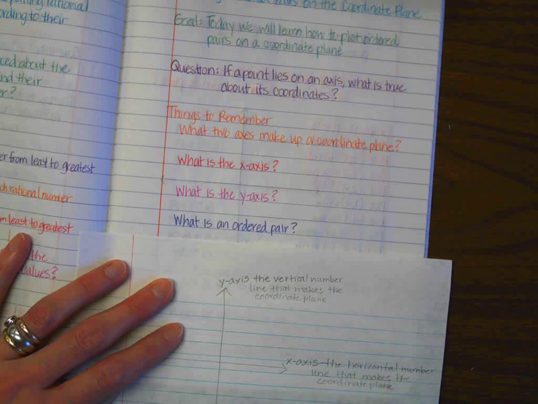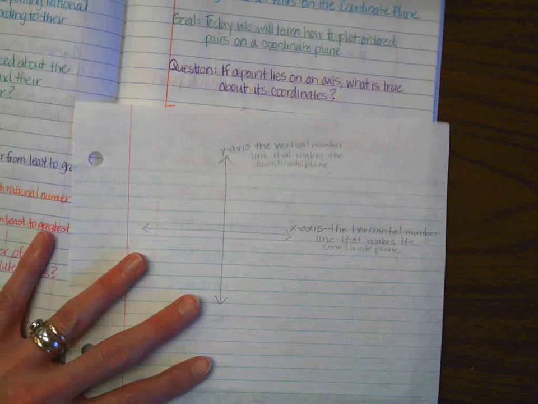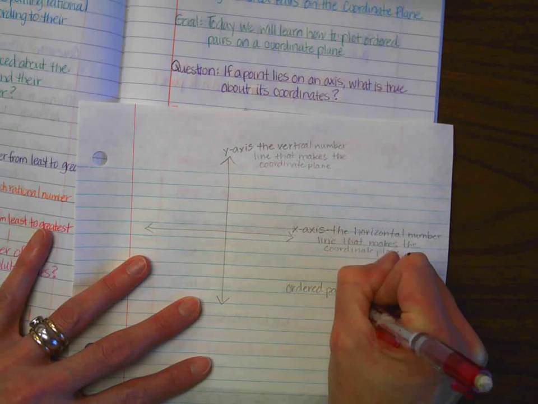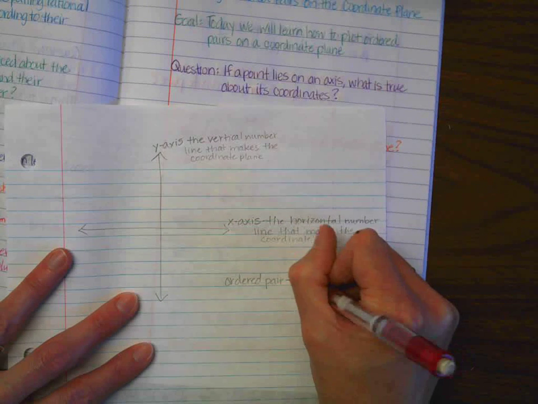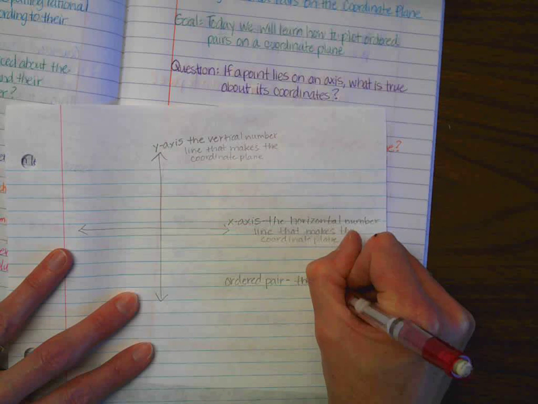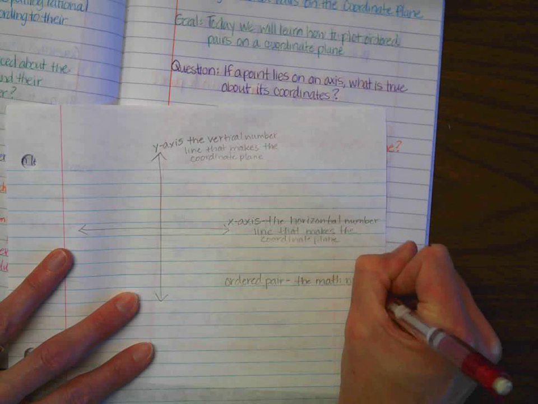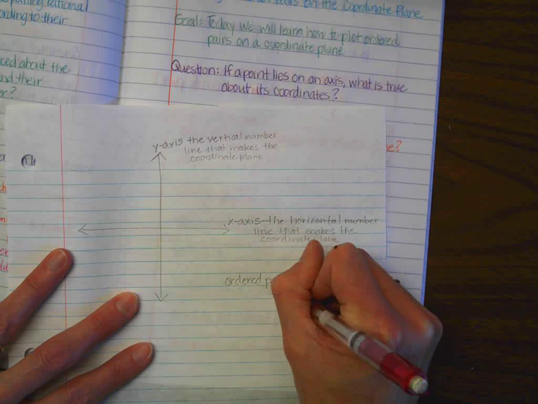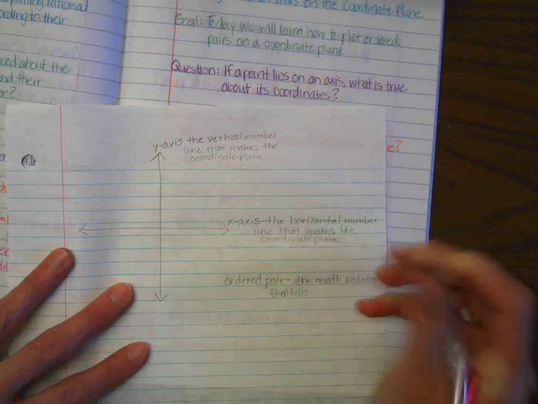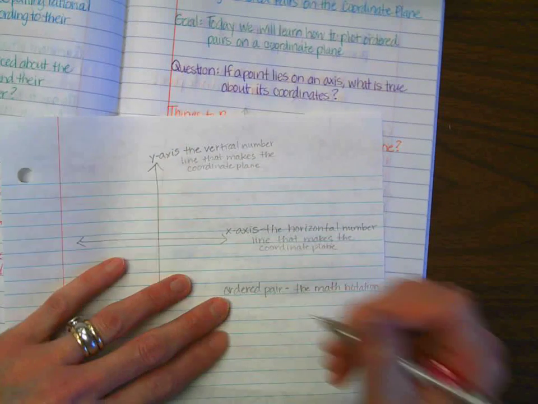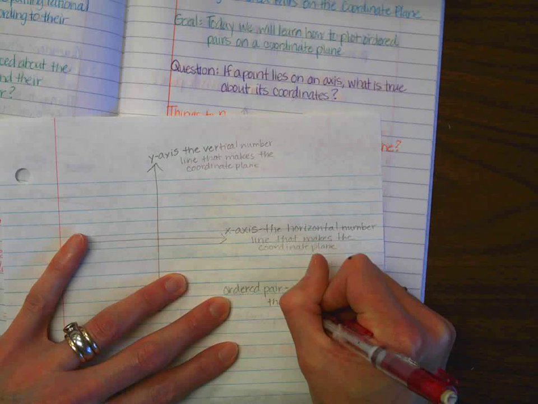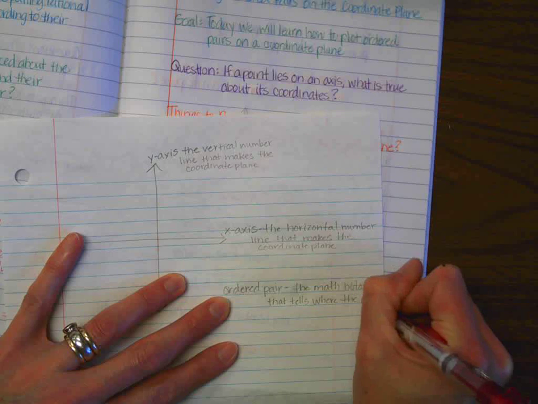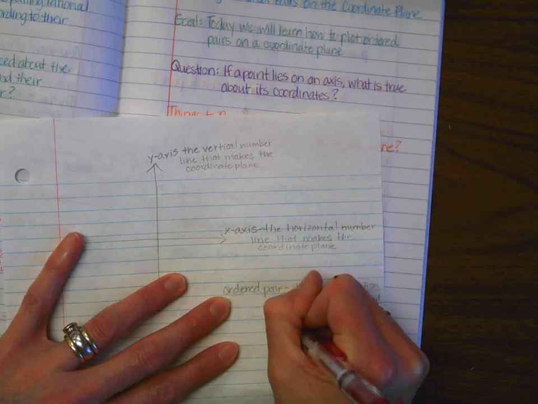Okay, the next question is, what is an ordered pair? Okay, well, an ordered pair is the math notation that tells where the point is.